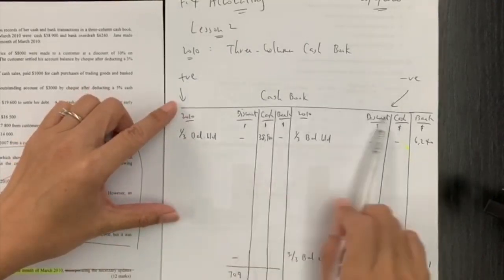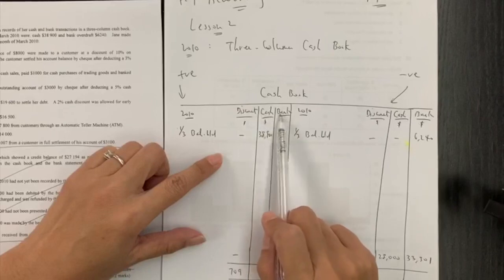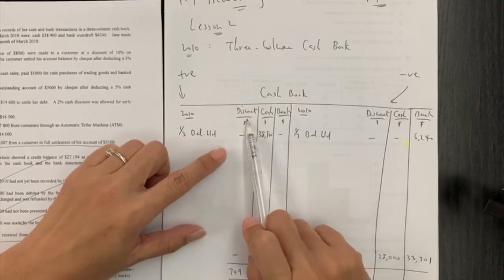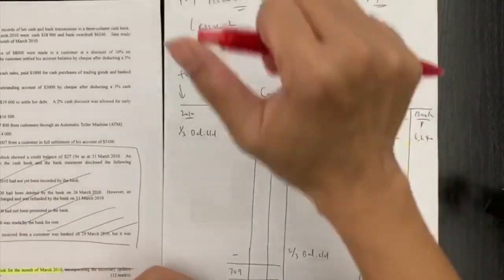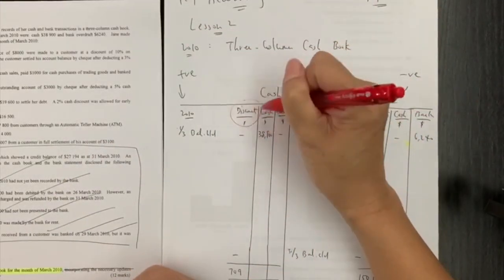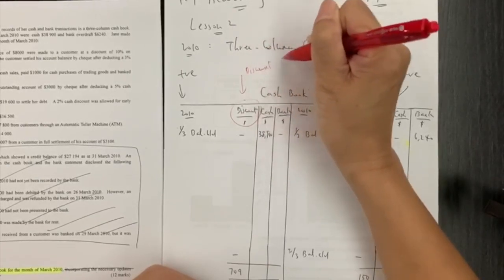So this is the cash book. Alright, so 3-column means what? We have these 3 columns on the debit side: discounts, cash, and bank. Do you still remember what the discount on the debit side is? Which is discounts allowed, right?